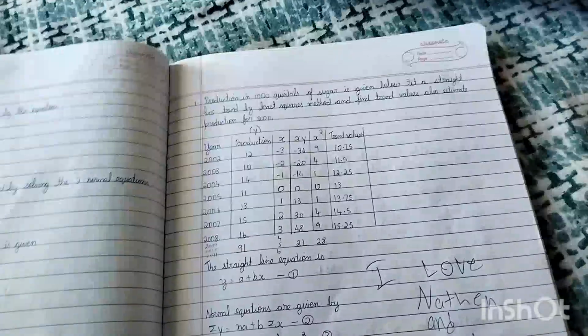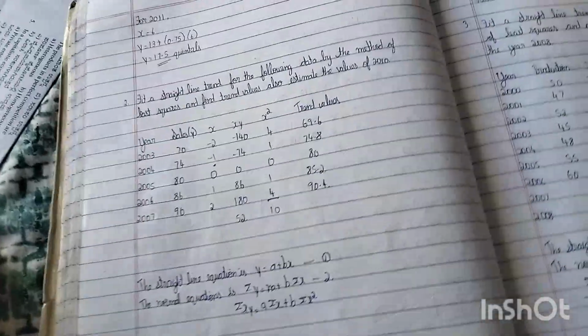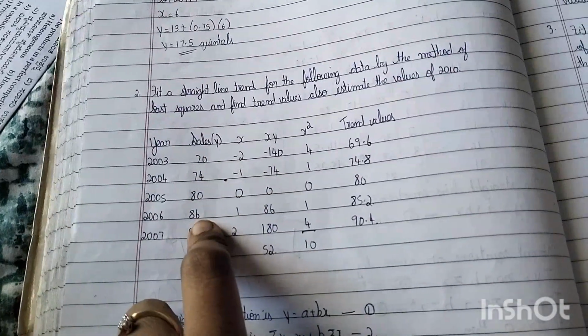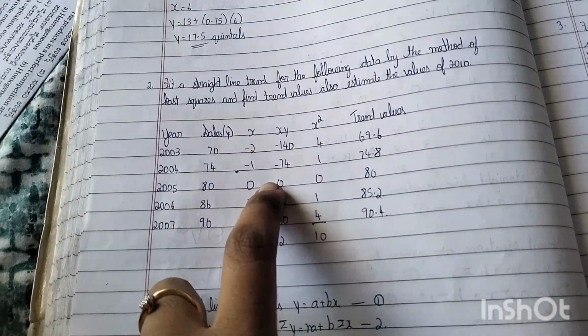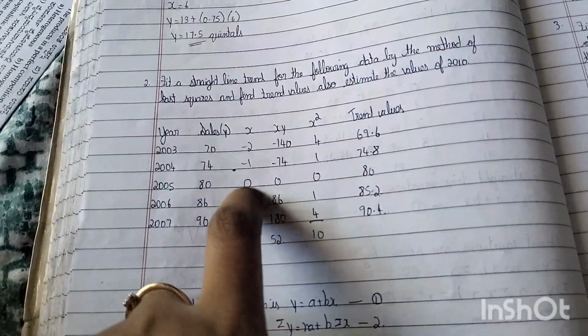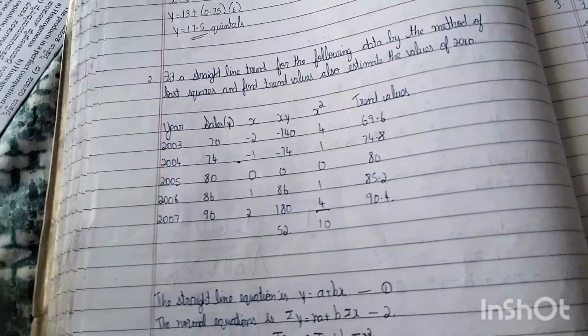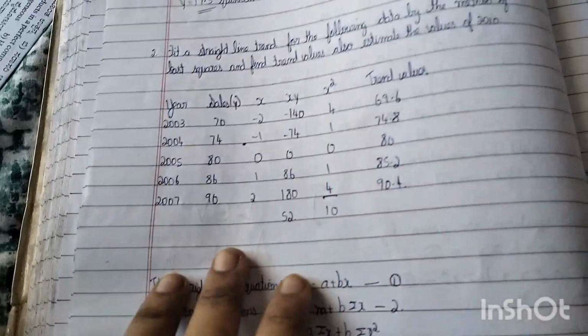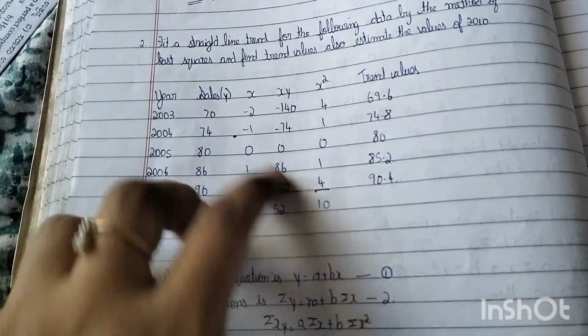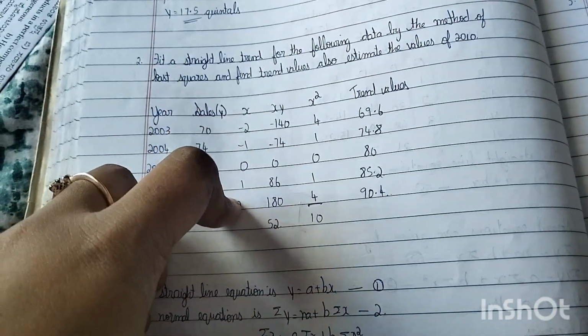So here if we look at this question, the year and the sales are given. There are 5 values totally. The middle value will be 0, and the numbers downwards will be named +1, +2, and the numbers upwards will be -1, -2. And then you find xy by multiplying sales with the value of x. And then you do x square. You square all these x values.